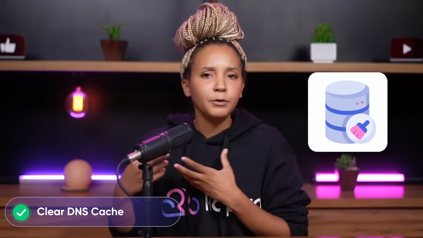Lastly, if you're still stuck, you can try clearing your DNS cache. This is similar to clearing your browser cookies and cache, except that it's locally stored in your computer and may contain outdated information that doesn't sync with the current web page.